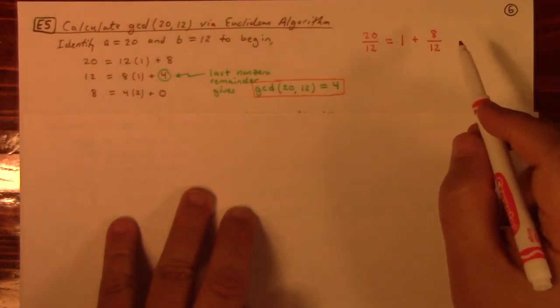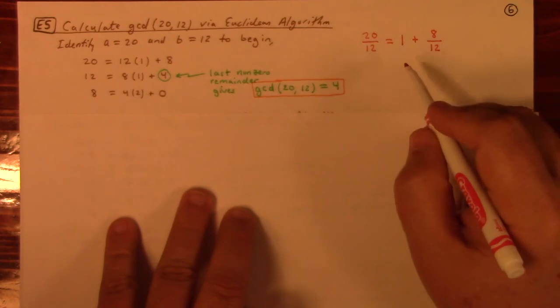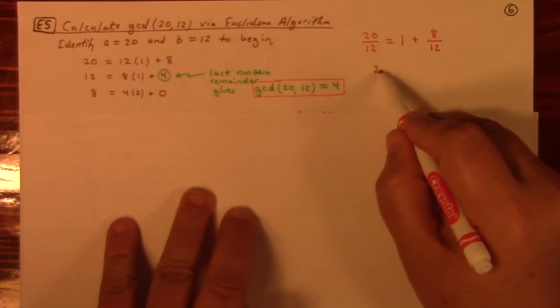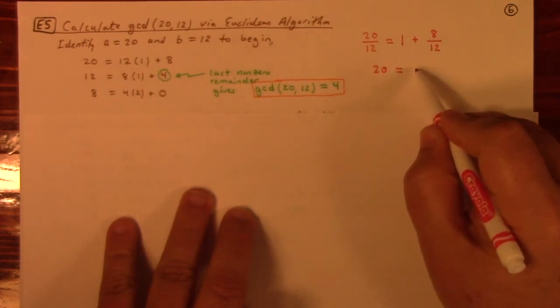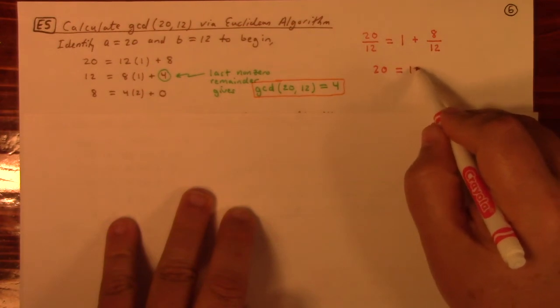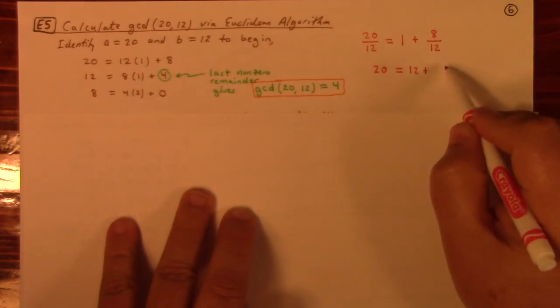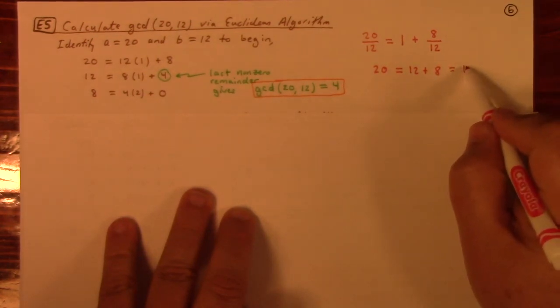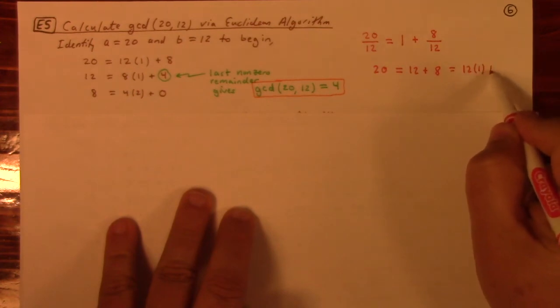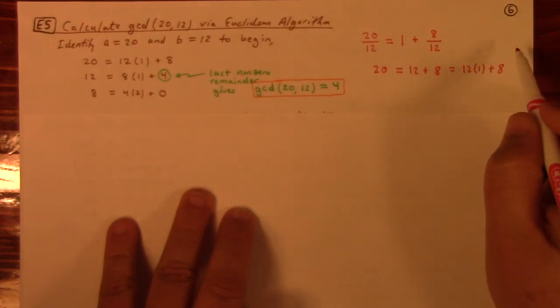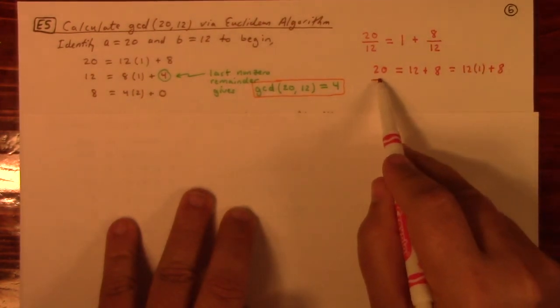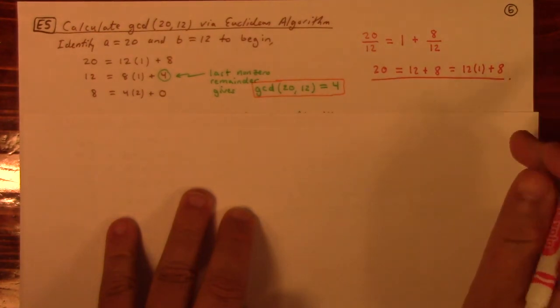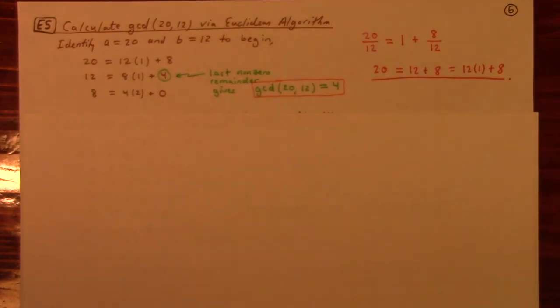But the division algorithm says you multiply that by 12, so 20 is equal to 12 times 1 plus 8, which we typically write like this so that it has the same format as the division algorithm. It is division, it's just written in a funny way from an elementary school arithmetic perspective.